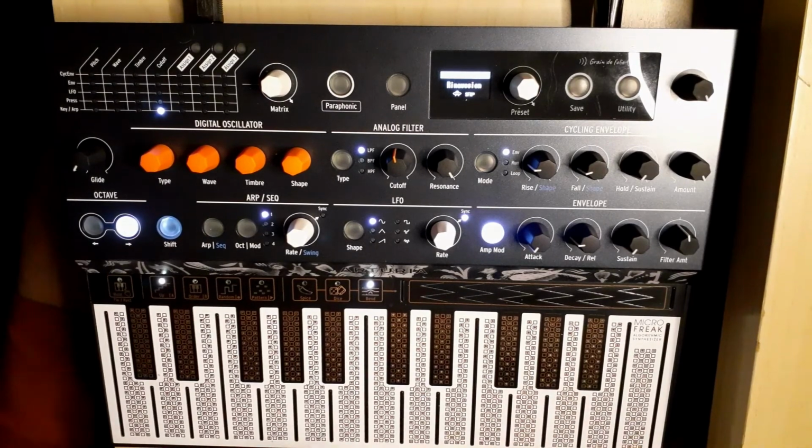Okay, so that's how you make a popping sound. It's a bit of a strange thing to want to do with the Microfreak, but it is possible, and it really does show how versatile this synth is, even making sound effects.